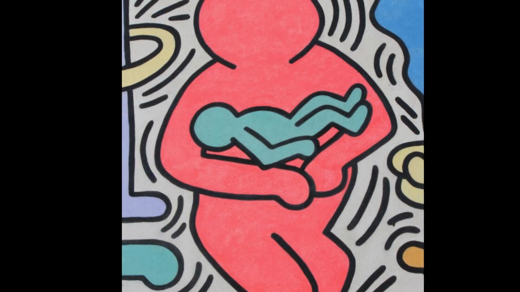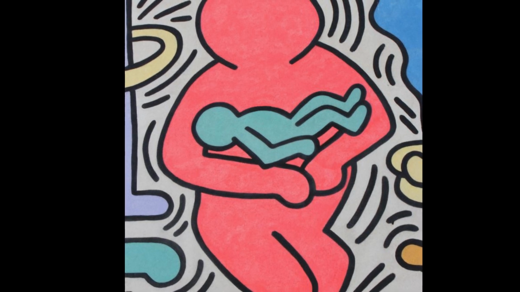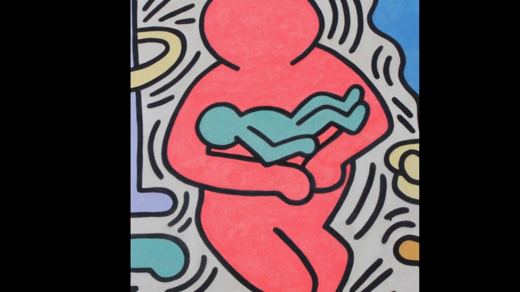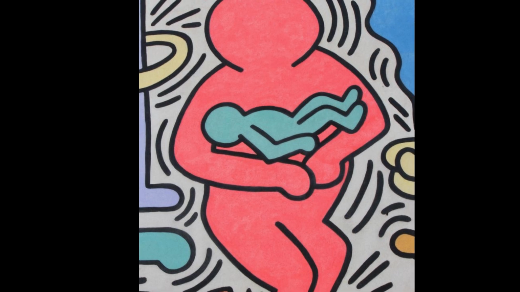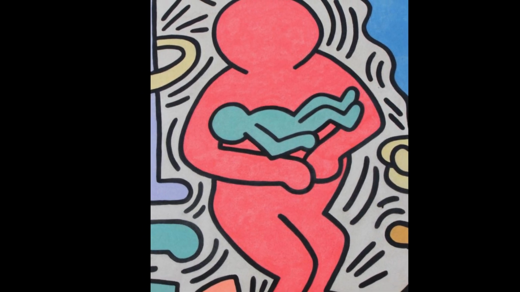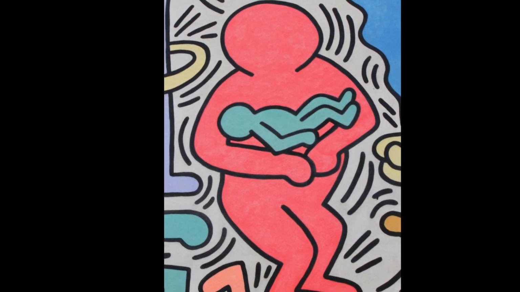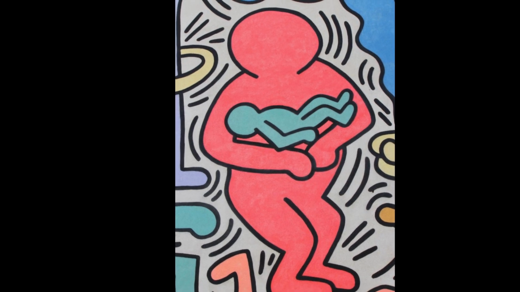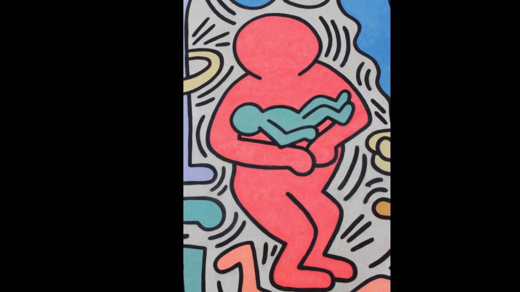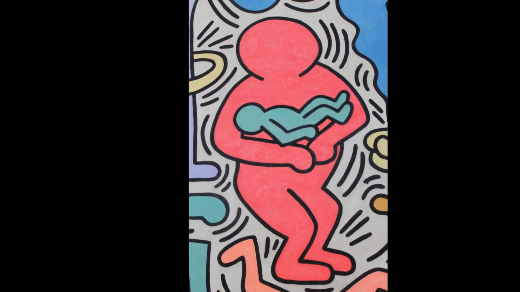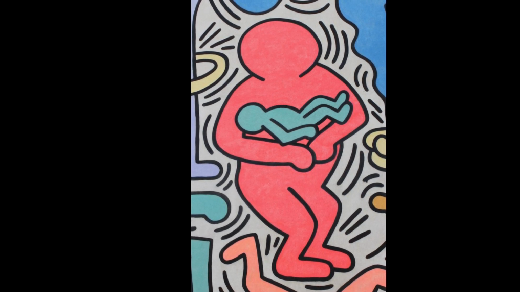Some artists use outline, as can be seen in graffiti artist Keith Haring. Haring is interested in line as descriptive. It just surrounds a shape to tell us where one shape ends and another begins. We can then determine what the shape represents. In this work, it is a mother holding a child.